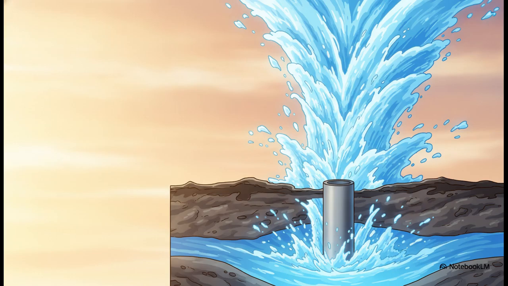Because this water is under such intense artesian pressure, you literally don't even need a pump. The pressure is instantly released, and the groundwater shoots violently up the borehole, spraying a massive, fluffy, natural fountain high into the air. It is an absolutely incredible display of hydraulic force.